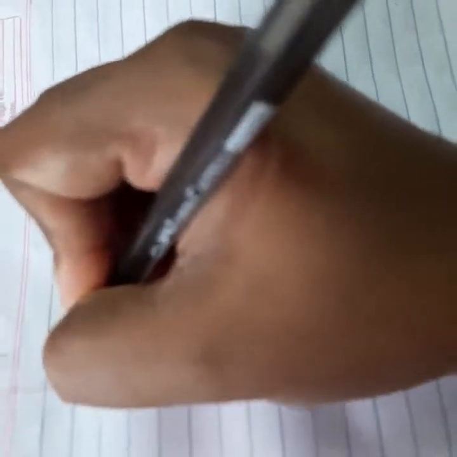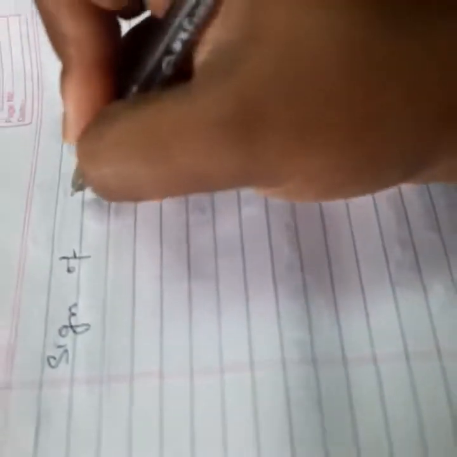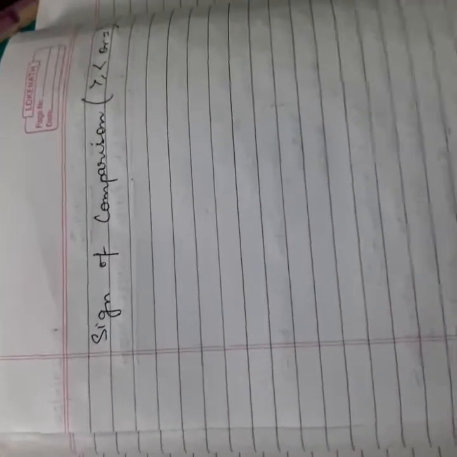Now, sign of comparison, that shows greater sign, lesser sign, or equal sign. So there are three signs to compare numbers.